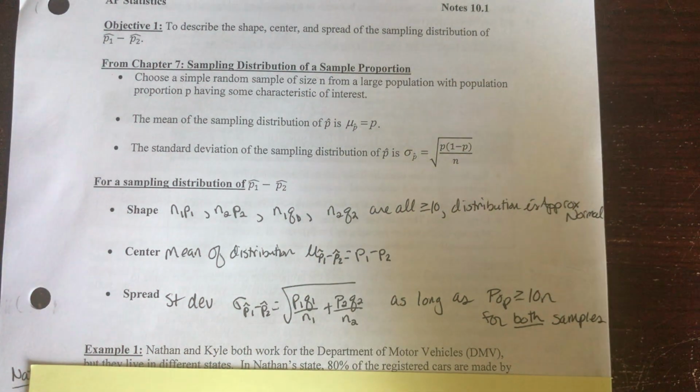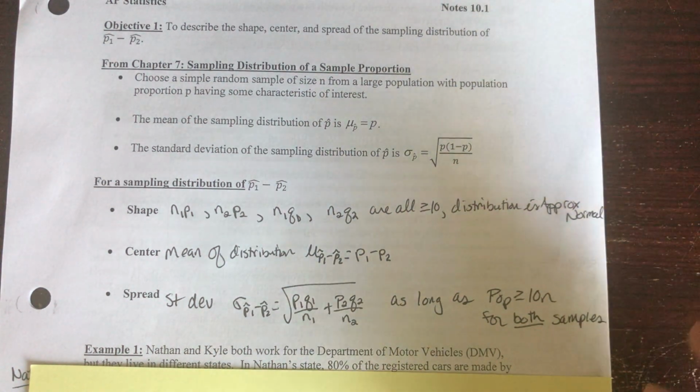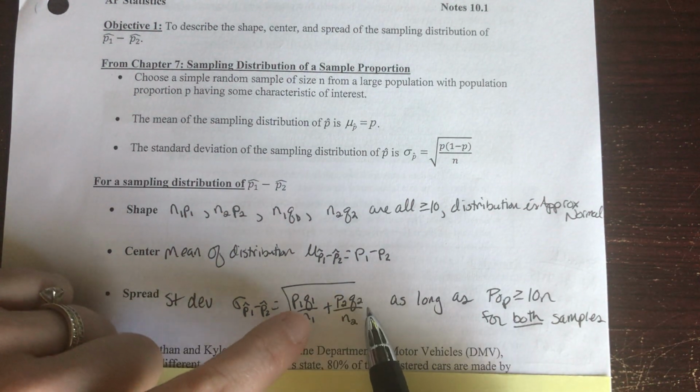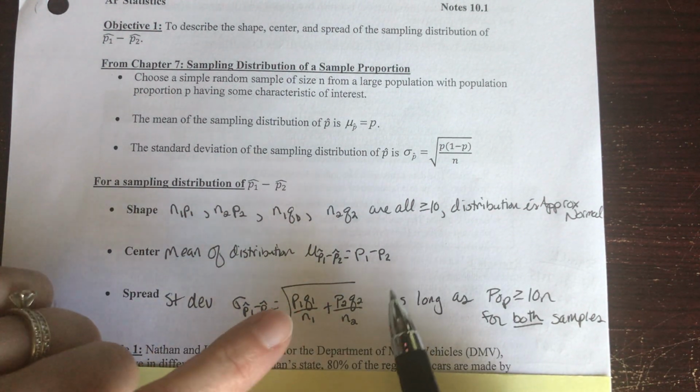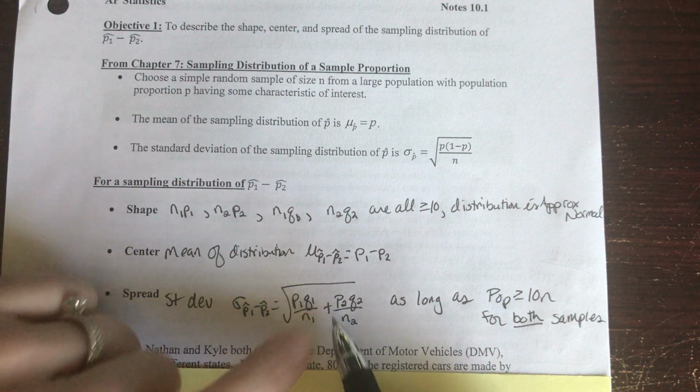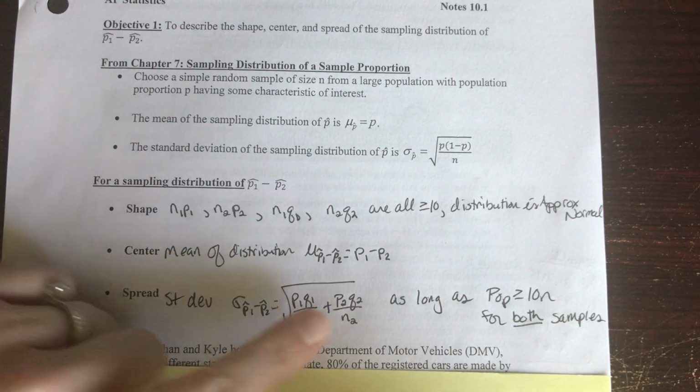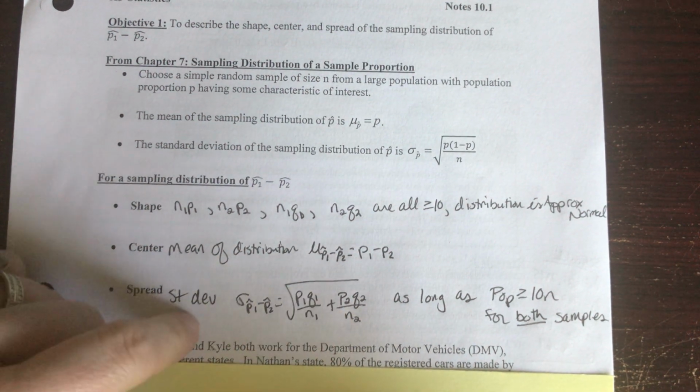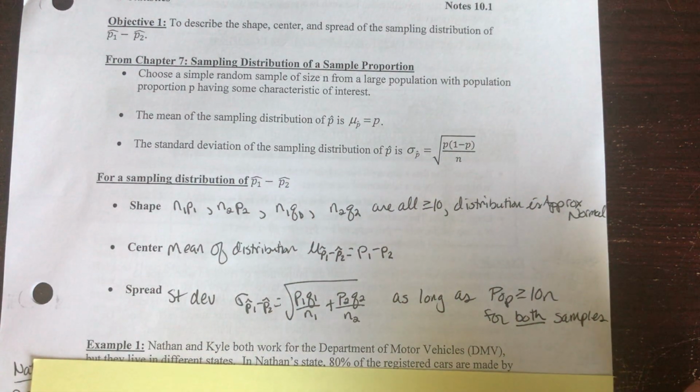A common mistake that I see students make is they break them into two square roots and add them together. You have to make sure it's two fractions added together inside the same square root. And you're allowed to use this, right? Standard deviations, we always need to check the 10% condition.